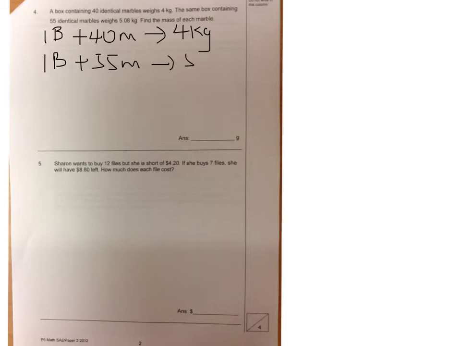A box containing 40 identical marbles weighs 4 kg. The same box containing 55 marbles weighs 5.08 kg. So one box plus 40 marbles will give me 4 kg. One box plus 55 marbles will give me 5.08 kg. They want to find one marble. Okay, so very simple. We cancel the box. You have 55 minus 40, which is 15 marbles, and then 5.08 minus 4, you get 1.08 kg. That's 15 marbles.